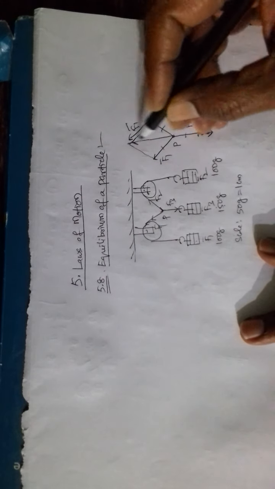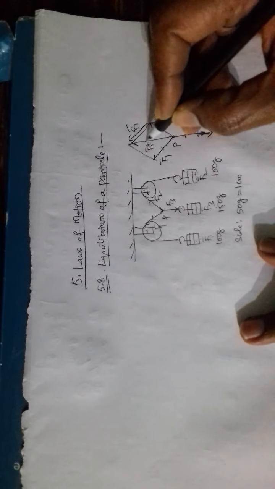If this is F1, this also is F1. The vector sum of F2 and F1 is given by this vector. So this stands for the vector sum of these two vectors. Now this can be taken like this.